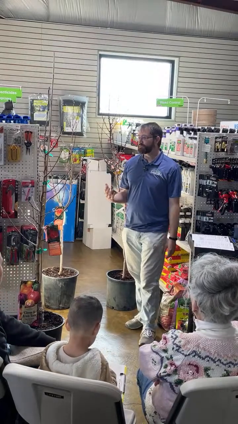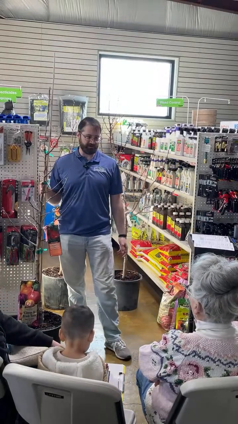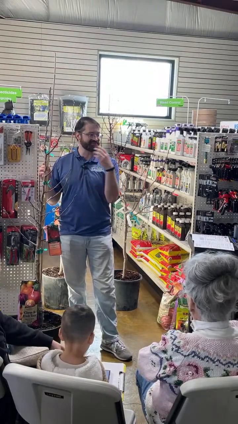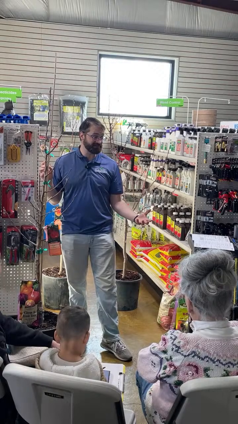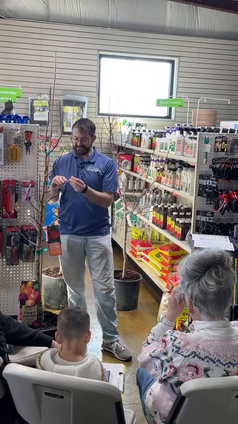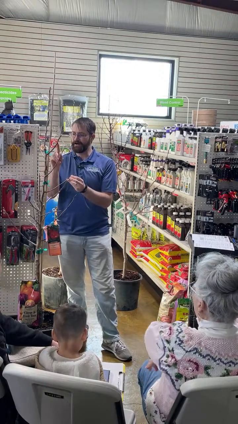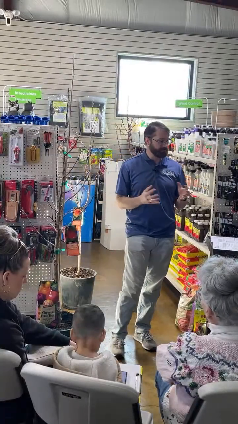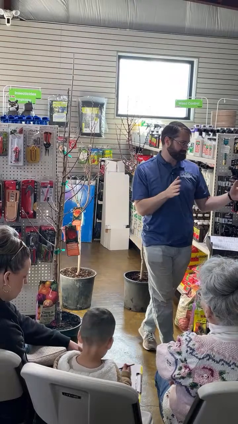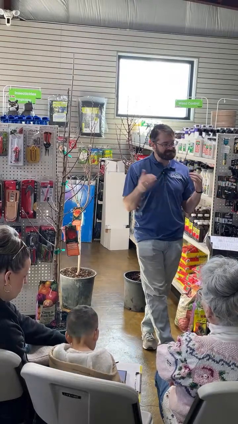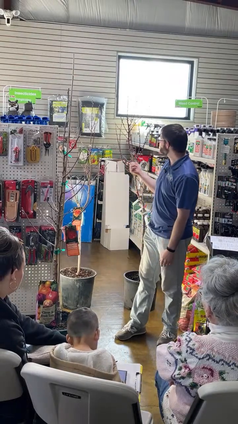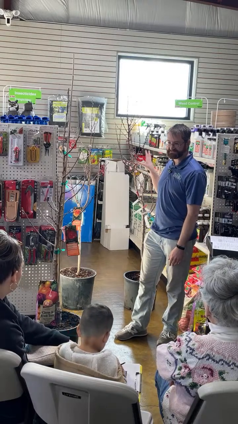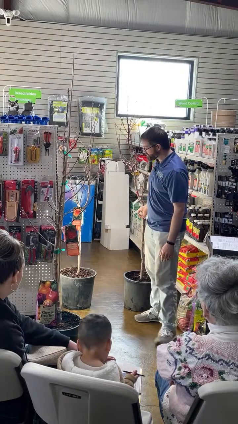But ideally, you would want to prune it when the buds are really tight. It's still very dormant. It's not actively trying to do something. If the buds are starting to swell a little bit, especially on these top ones, there's kind of a window there. Ideally, but if this was what my tree looked like, I would probably still be fine pruning it. It's still fairly dormant, but it is starting to wake up.